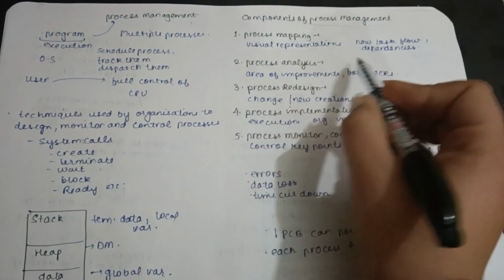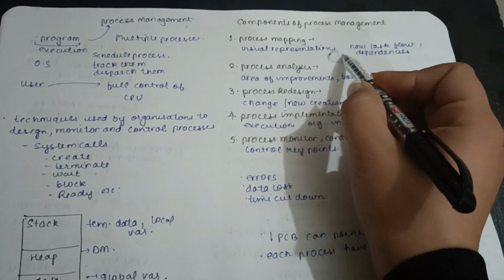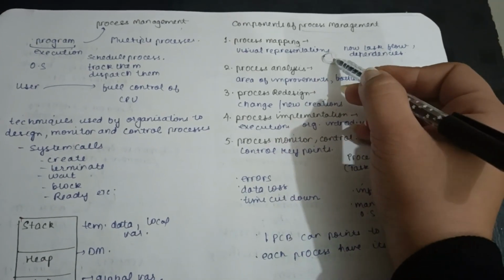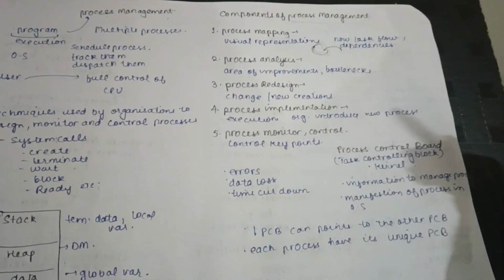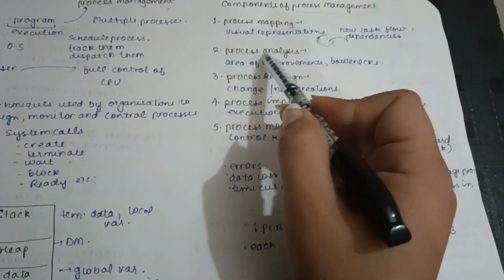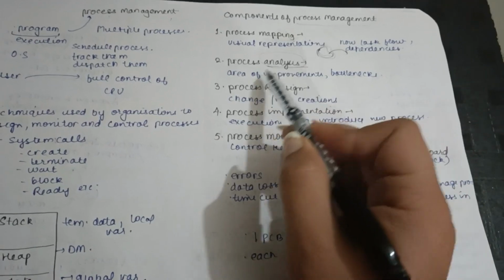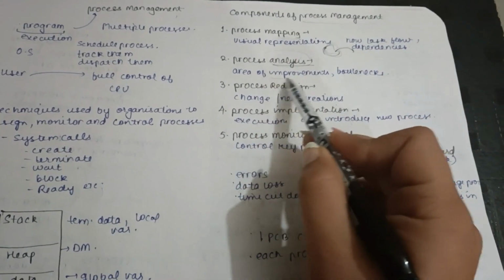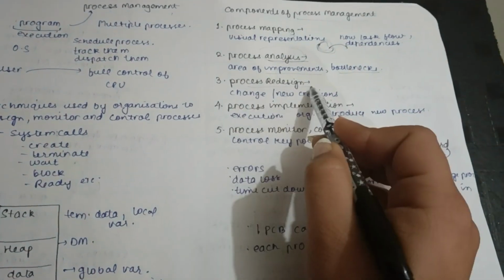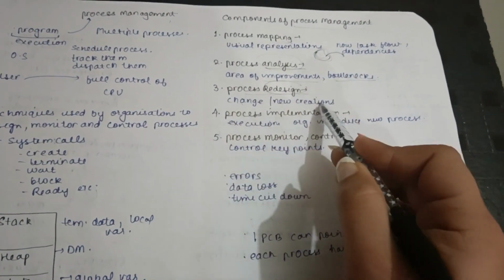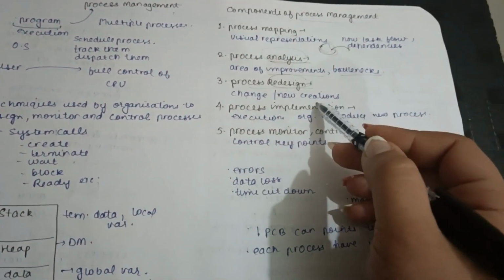Mapping is always done with a visual representation. We can make diagrams to discuss how the job or task is flowing, and which task is dependent on another task. And then we have the analysis for good or bad things. We can find areas of improvement and identify the bottlenecks. And then process redesign means we can create a new process and make changes to the process.